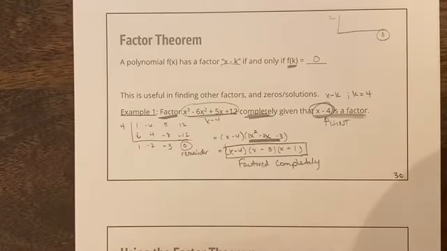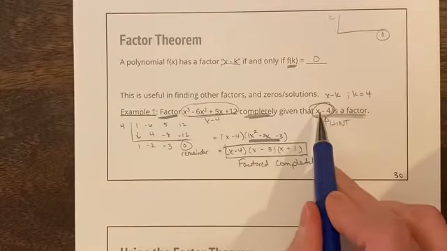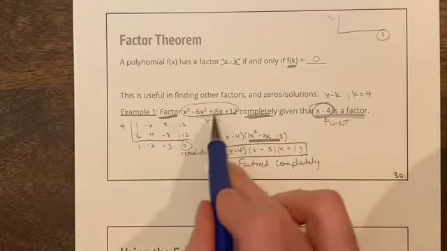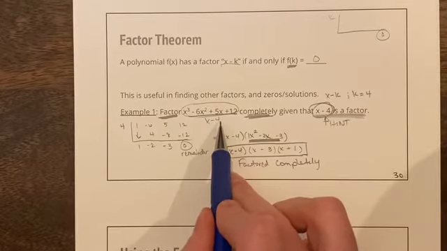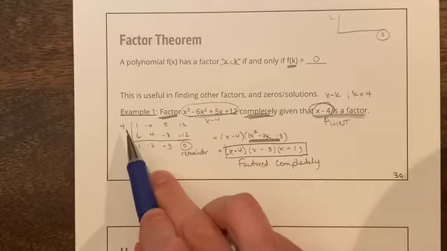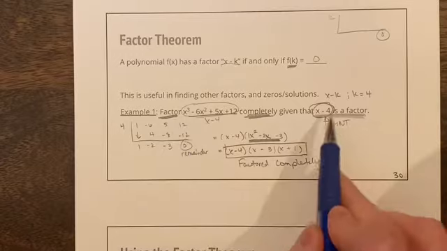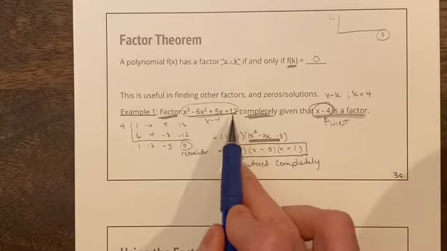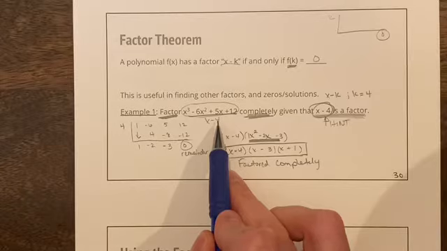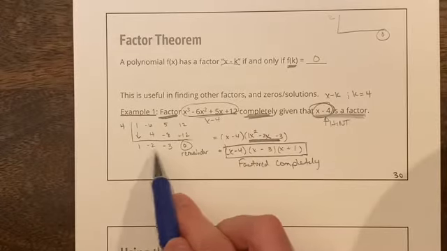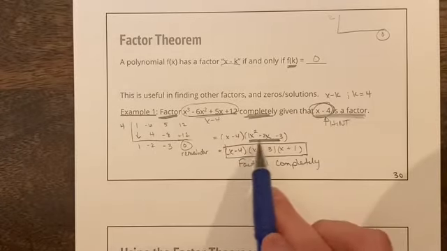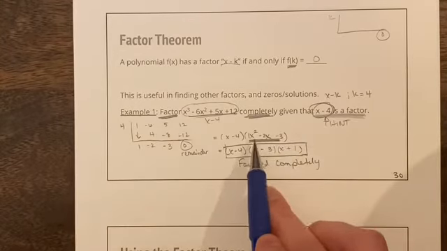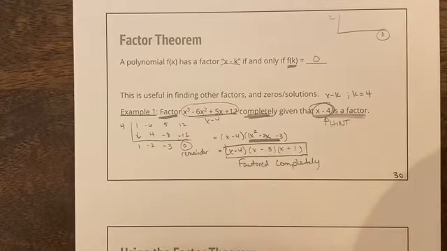So hopefully you understand what this is getting at. This is a hint. We factor out the x minus 4 by dividing this by x minus 4. So we need synthetic division to do that. We use synthetic division to divide x minus 4. So that means if you divide this by x minus 4, what you'll get is these numbers as your coefficients, x squared minus 2x minus 3, and then factor that if you can, and you're factored completely.